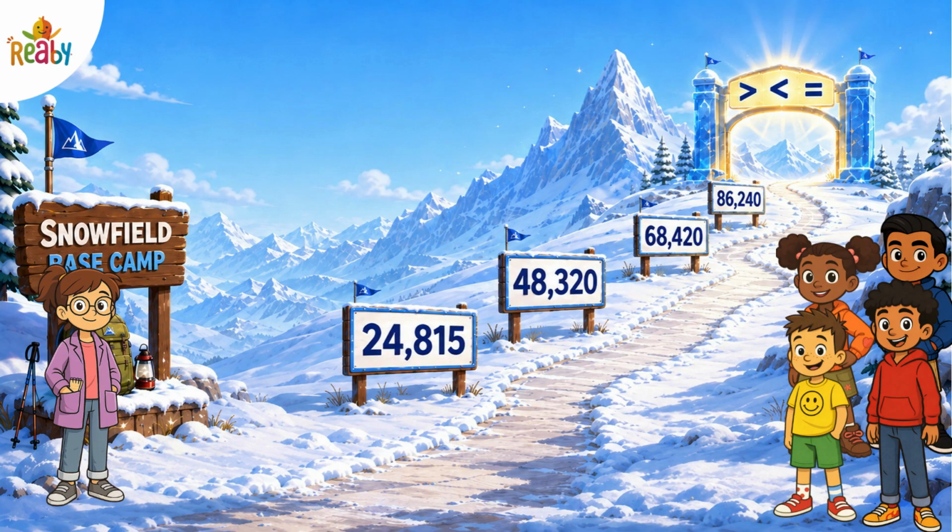To compare numbers means to decide if one number is greater than, less than, or equal to another number. Greater than means bigger, less than means smaller. Equal to means the same value. We use these symbols. This symbol means greater than. This symbol means less than, and this symbol means equal to. Remember, the open side faces the larger number.